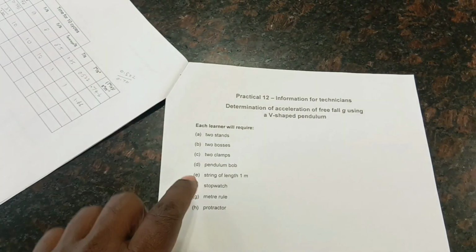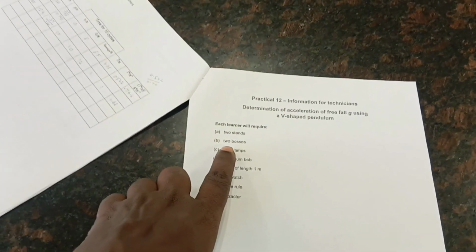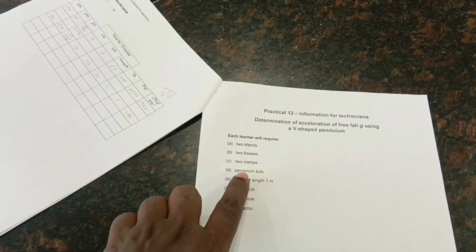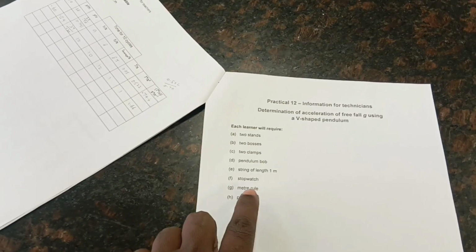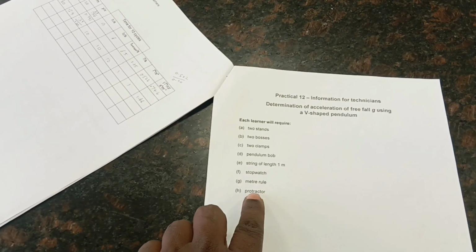Two stands, two bosses, two clamps, two pendulum bobs, string of length 1 meter, a stopwatch, a meter rule, and a protractor. This is all we need.